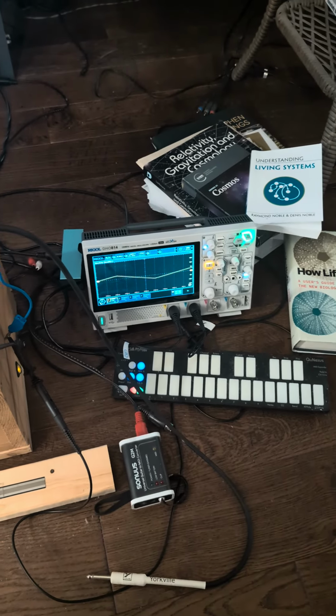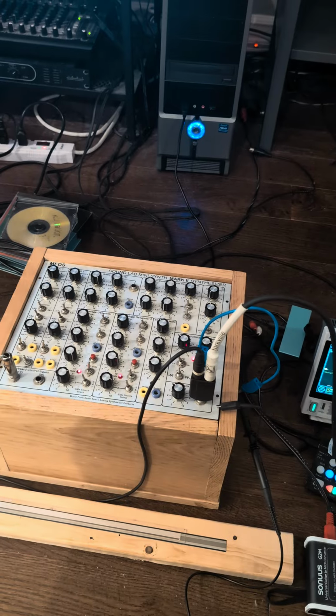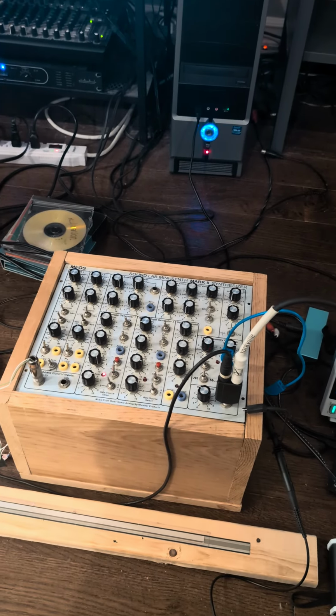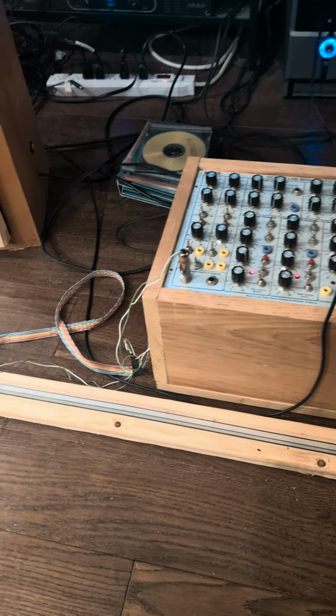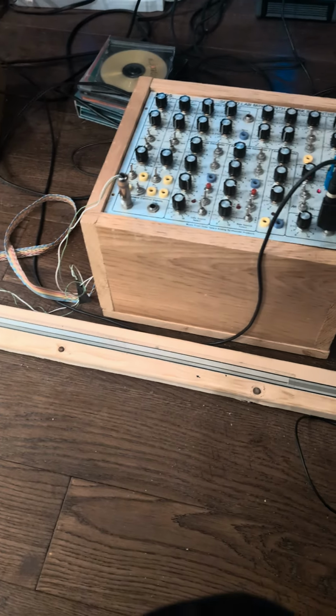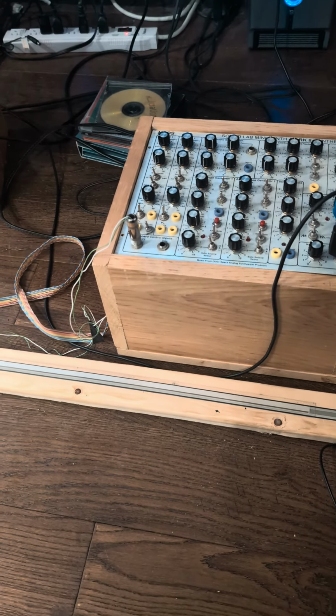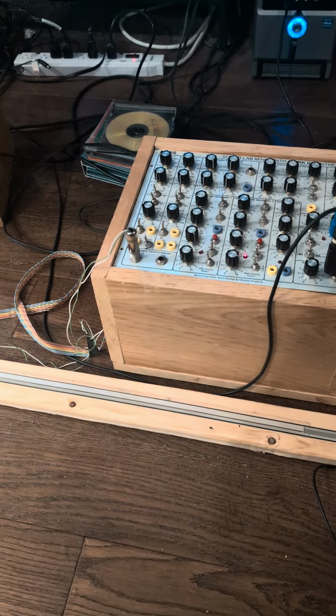I have an oscilloscope to the right there, but what I'm doing is I have made a pressure sensitive strip. There you can see that long stick, which is comprised of a variable resistor, sensitive to touch.